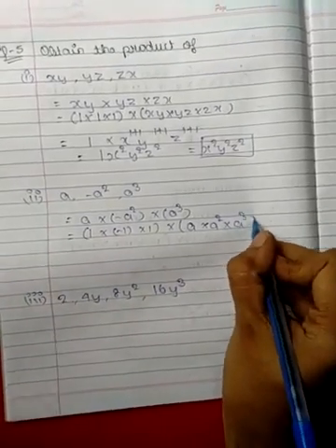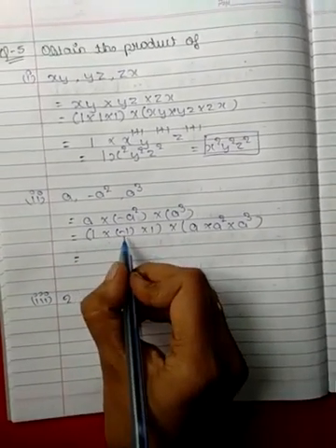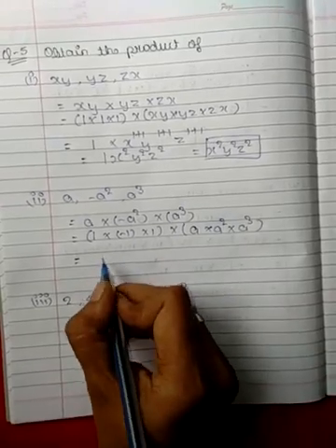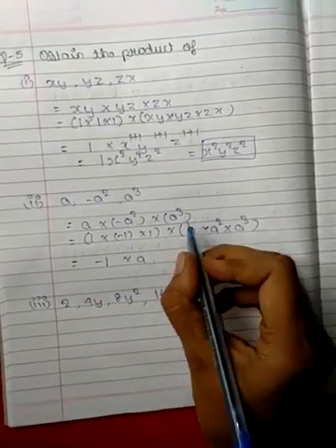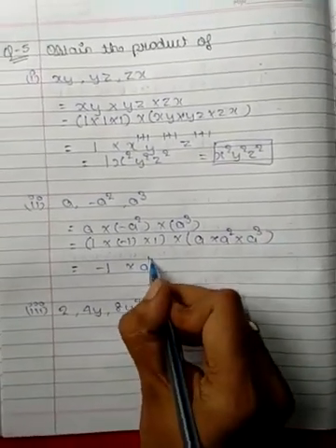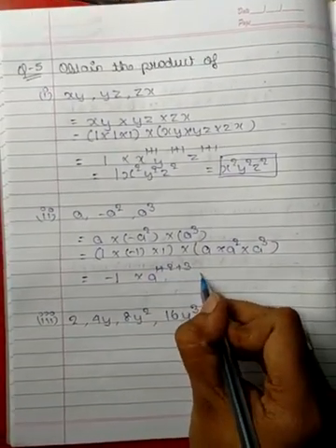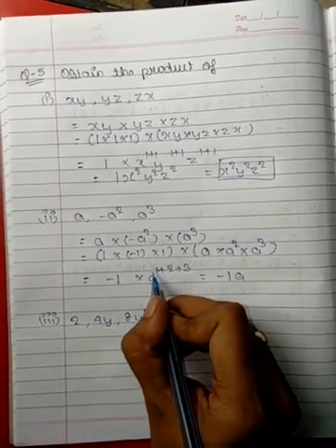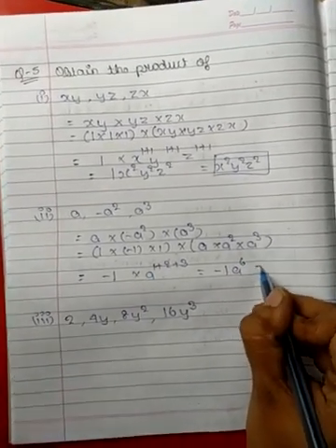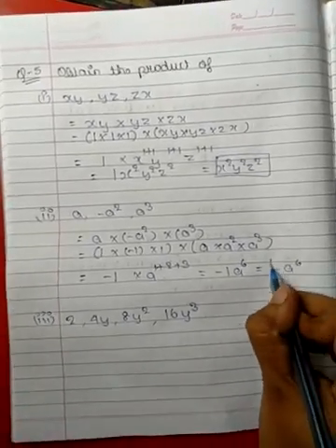Multiplied by a cube. Now 1 multiplied by minus 1, you know the rule, that is minus 1. And here the variables are the same, so their powers will be added, that is 1 plus 2 plus 3. So our answer is minus 1 a raised to 1 plus 2 plus 3, which is 6. We can also write it as minus a raised to 6.